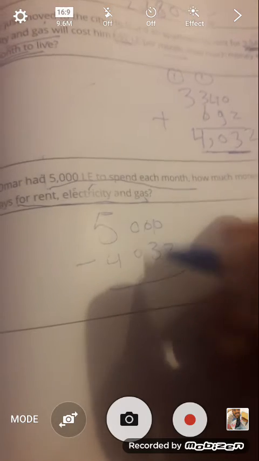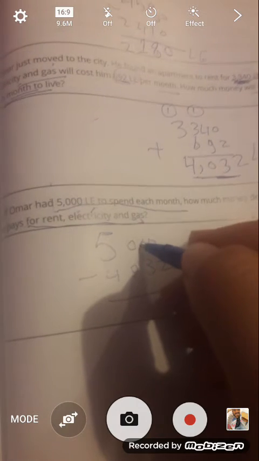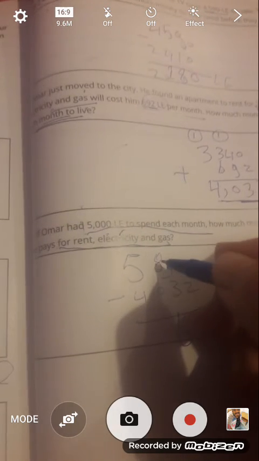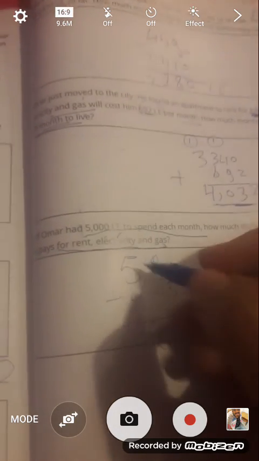4032. Now let's subtract. 0 minus 2, 0 will borrow 1 to become 10. 10 minus 2 equals 8. And the next 0 must be 10, but we have borrowed from it 1, so it becomes 9. 9 minus 3 equals 6. And the next 0 is 9, but we have borrowed from it 1, so it becomes 8. 8 minus 0 equals 8. And the 5, we have borrowed from it 1, so it becomes 4. 4 minus 4 equals 0. So the left money with Omar will be 968 after he pays the cost of rent, electricity, and gas.